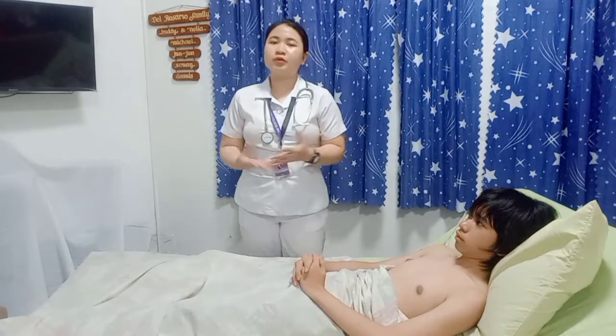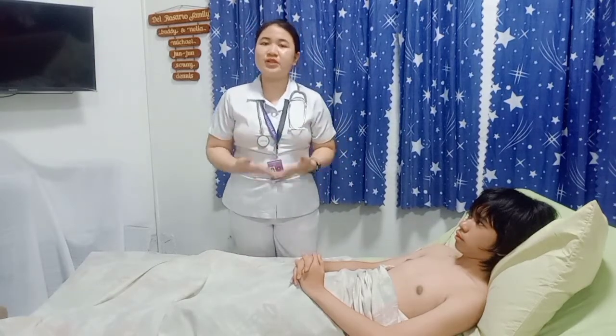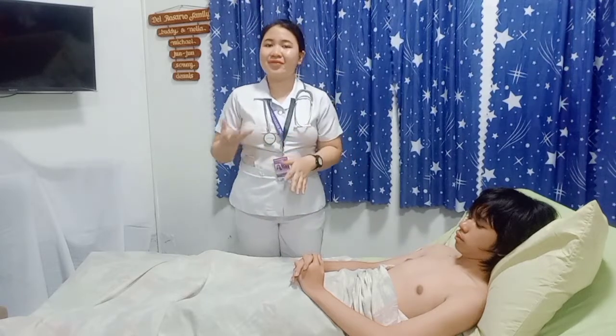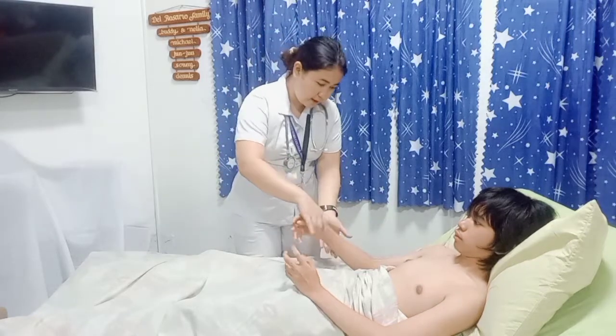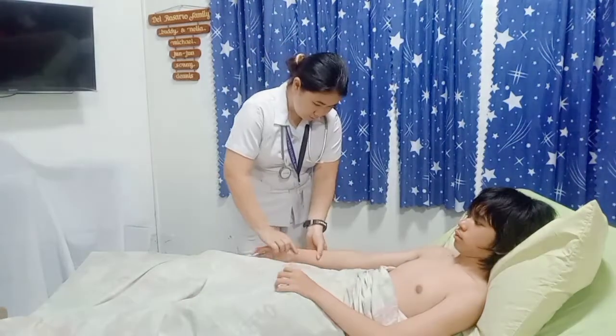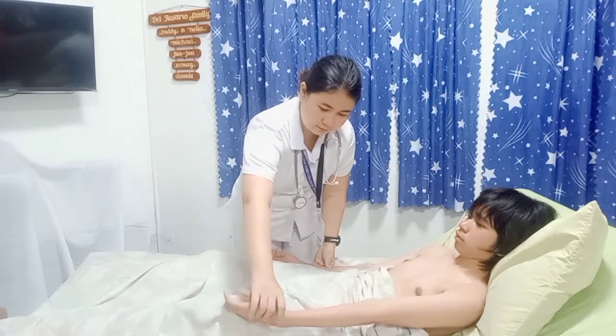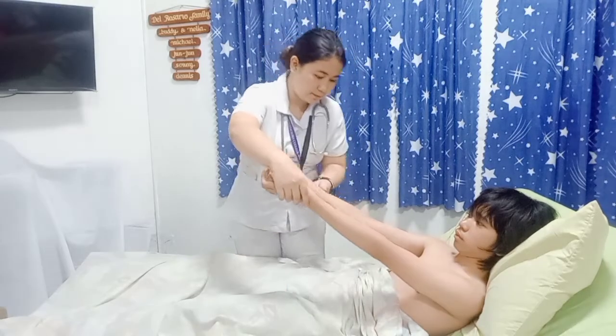Now, I will be inspecting the peripheral veins in the arms for the presence of superficial veins when the limbs are dependent, or the hand is lower than the heart level, and when the limb is elevated, or the hand is higher than the level of the heart. So, I'm going to inspect again. On the other side. Let's elevate your hand.